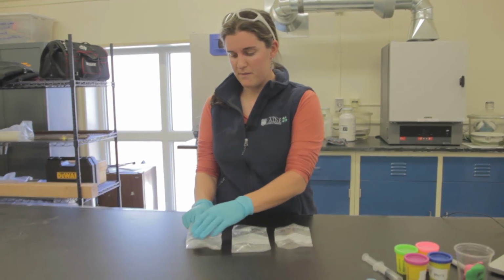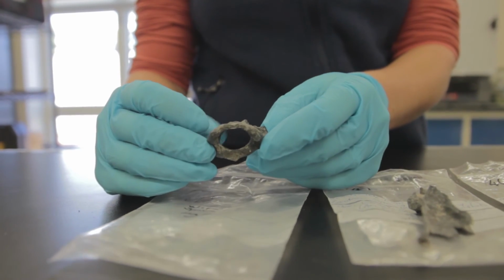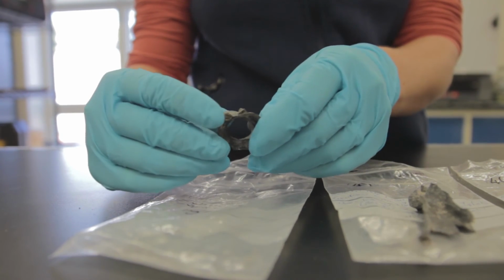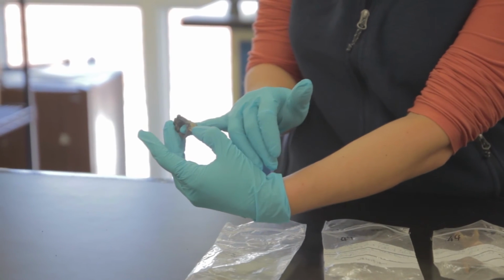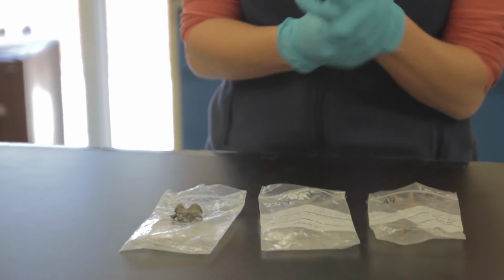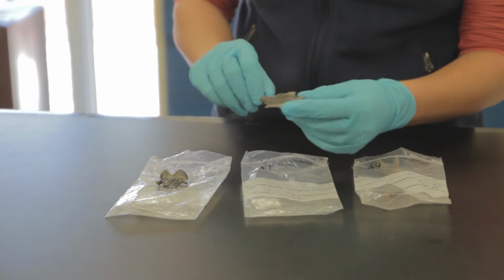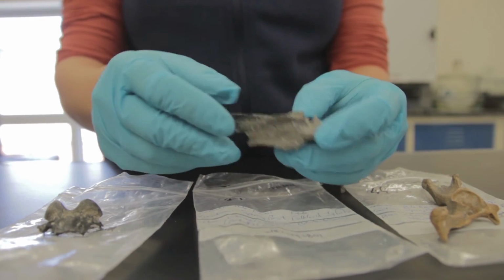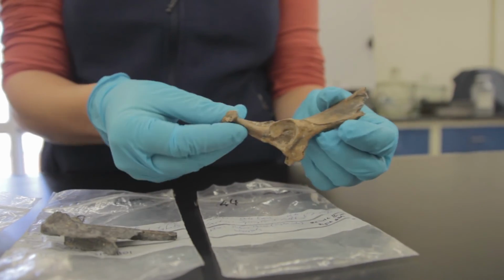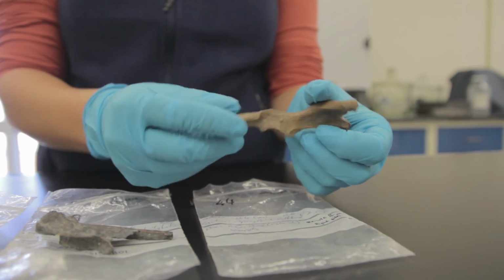So here we have a few examples of fossilized Wara bones. This is the back of a skull, right where the spinal cord goes into the brain. And I actually found this bone in December when we were there. This is a shoulder blade from a Wara. And this is a pelvic bone. So that's right where the hip connects in.